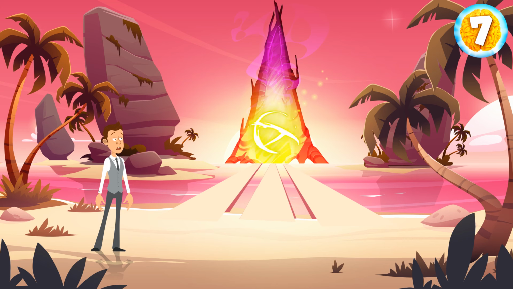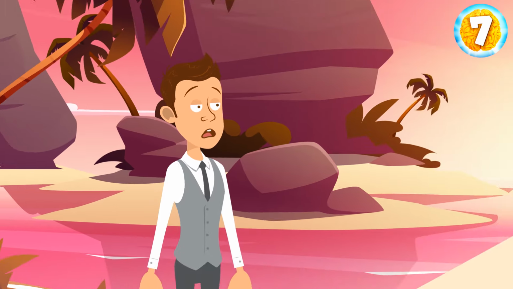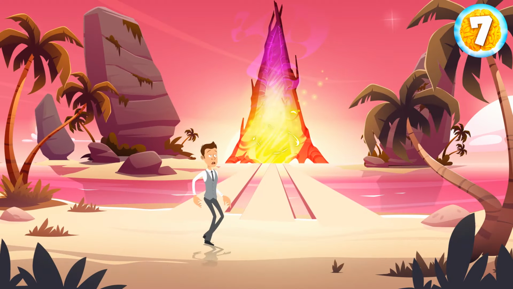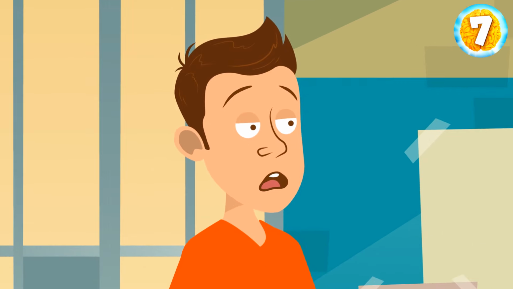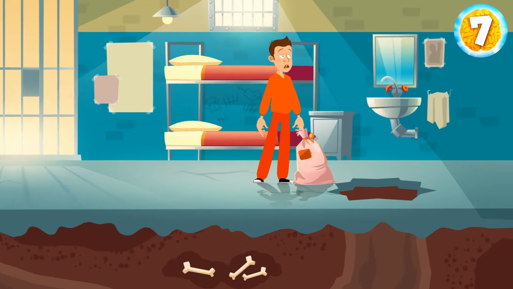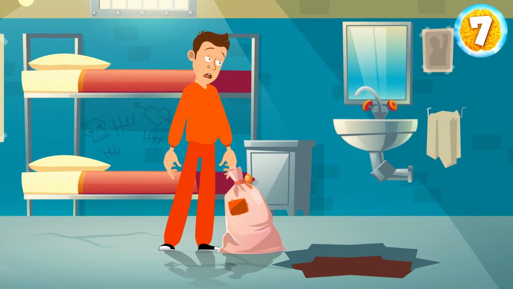Both fire and lava can burn him badly, but the snakes won't attack unless he provokes them. Eric enters the portal, but instead of returning home, he goes to prison. Eric spends a month in jail planning to escape. During this period, he dug a tunnel and packed a bunch of food to eat.